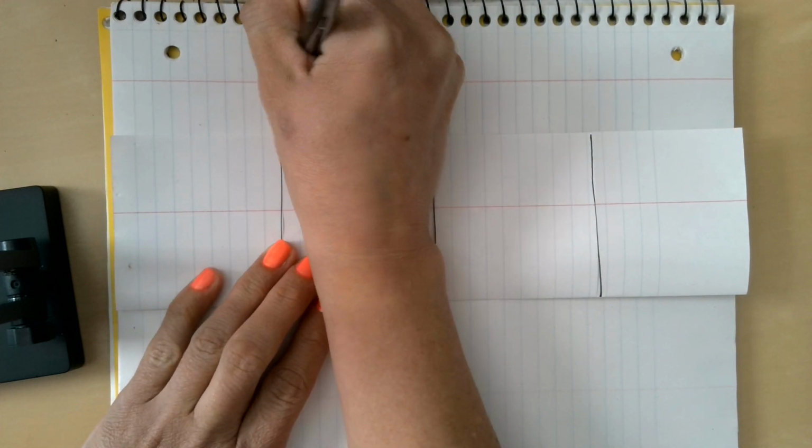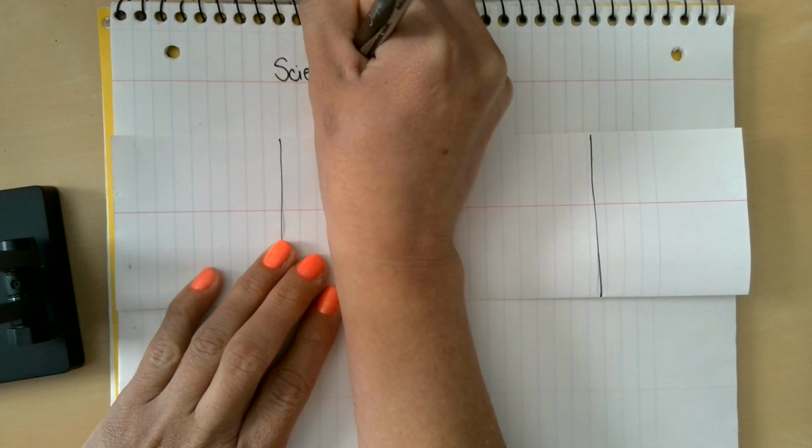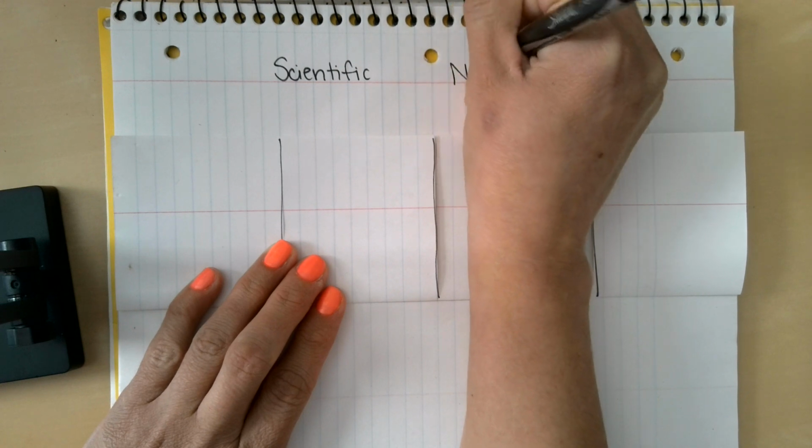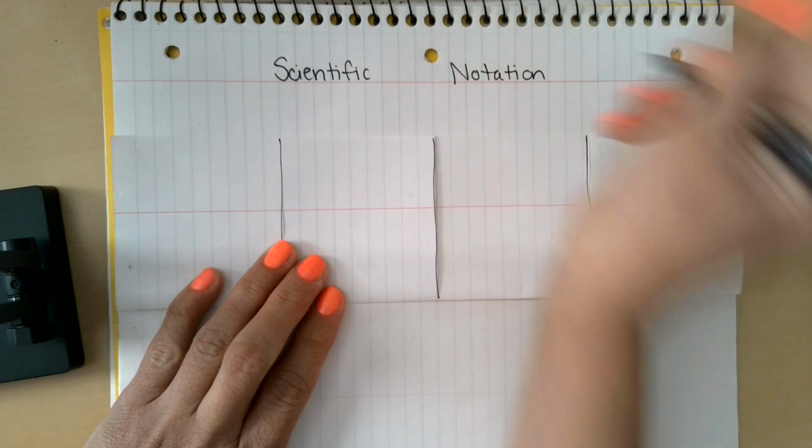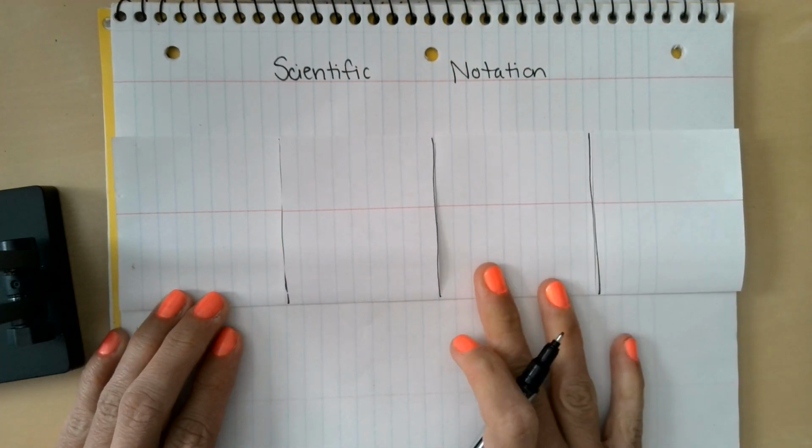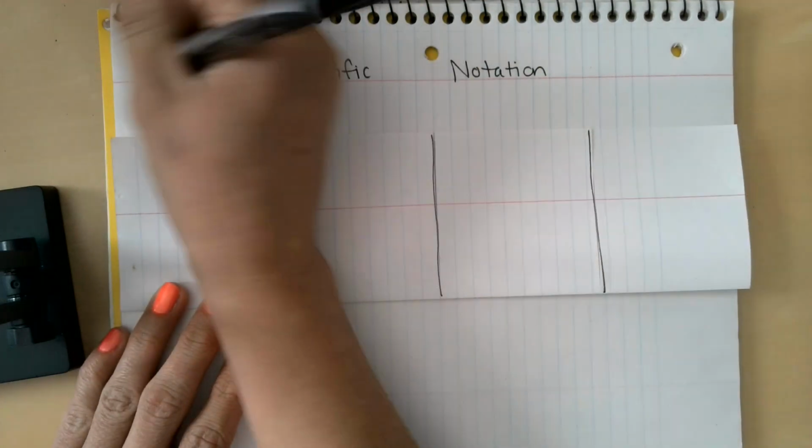So on the top, I'm going to write what the topic is. So this is scientific notation. And we're just going to remember a few things about scientific notation. So what is scientific notation?